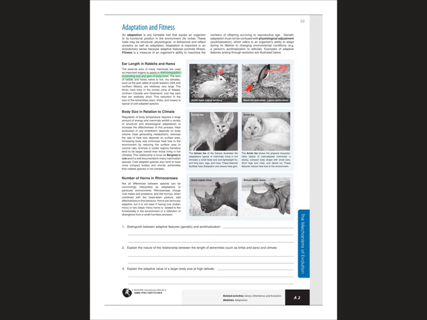And in this environment, the selection pressure allowed those with the allele combination for big ears to survive here, and therefore the populations of rabbits in these warm areas are made up of big ear genes.